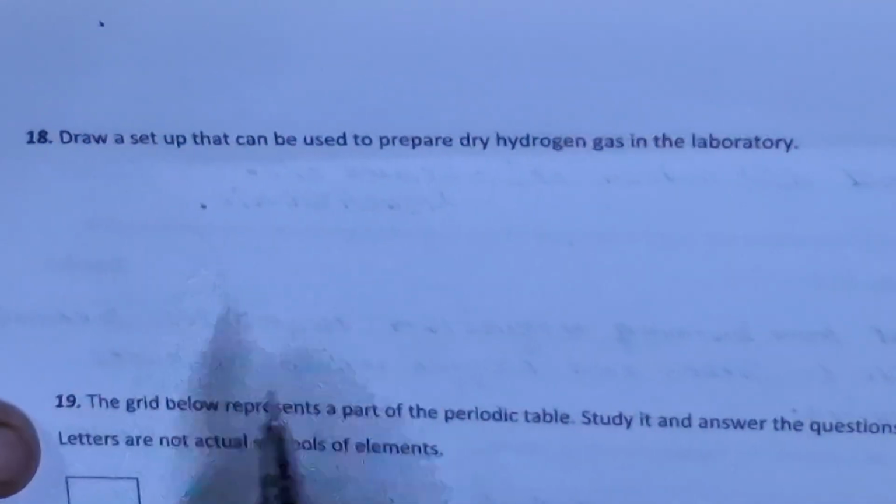We move to the next question. We can start with question number 19. We clear with question, or we can just start with question number 18. Draw a setup that can be used to prepare dry hydrogen gas in the laboratory.